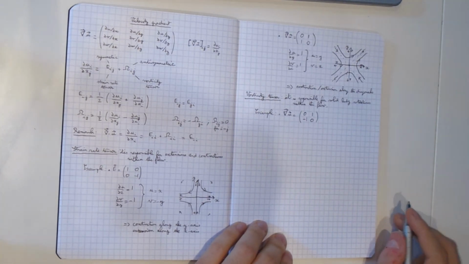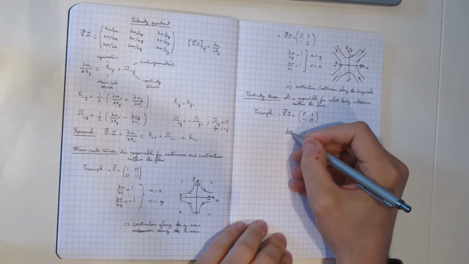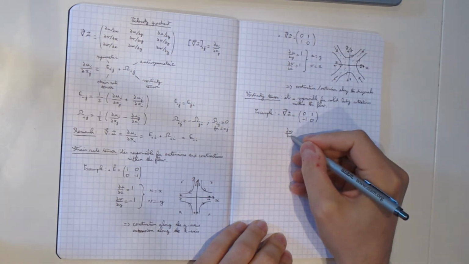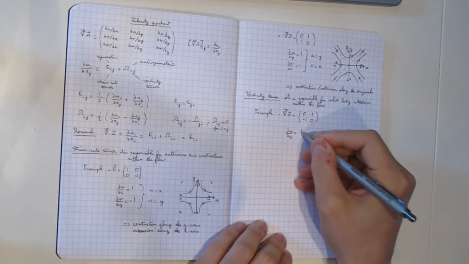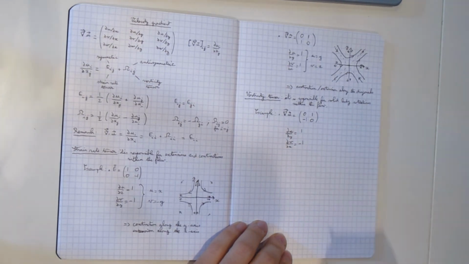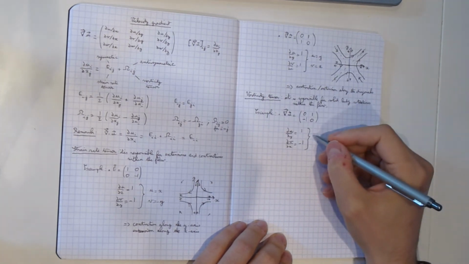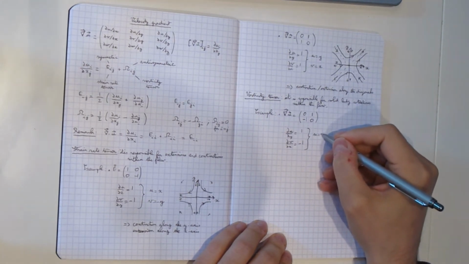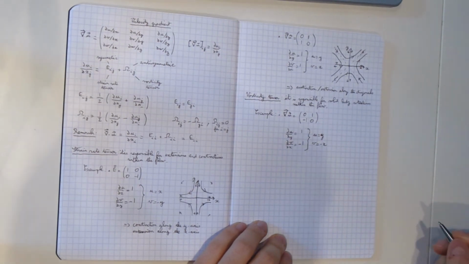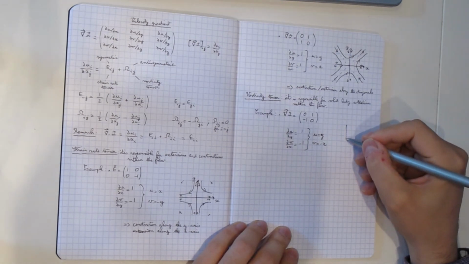So once I've got this, I can rewrite it in a similar fashion as I did here. My problem for the velocity is du/dy equals 1, and dv/dx equals minus 1. And so, for instance, a particular solution to this problem would be that u equals y and v equals minus x.